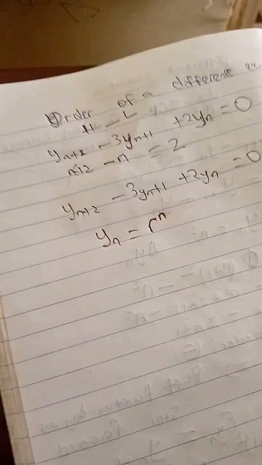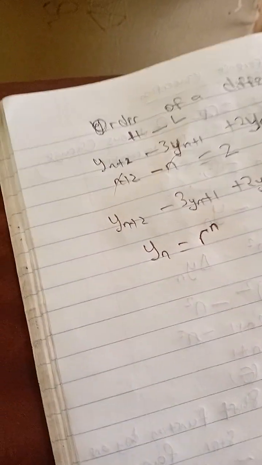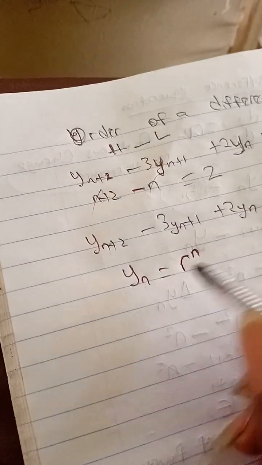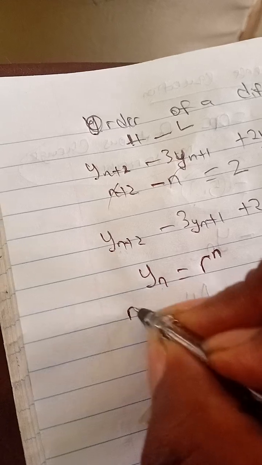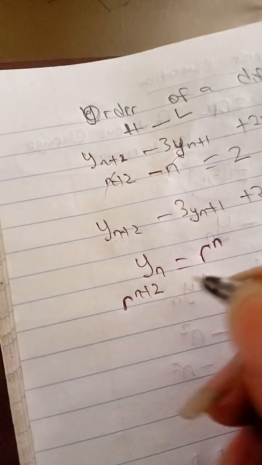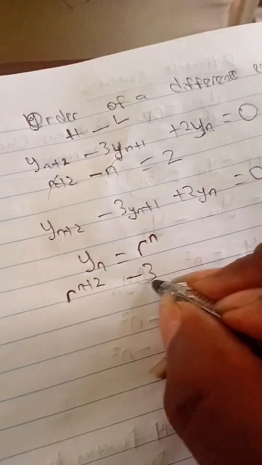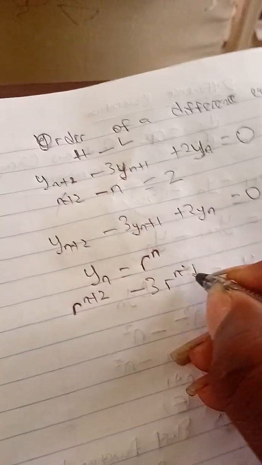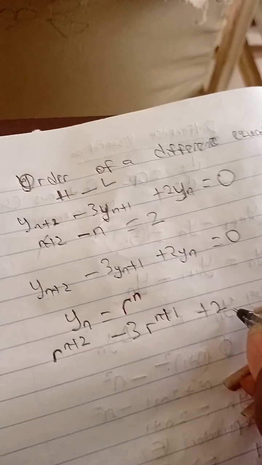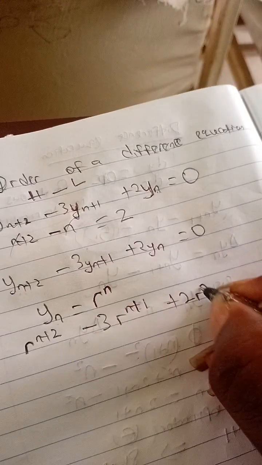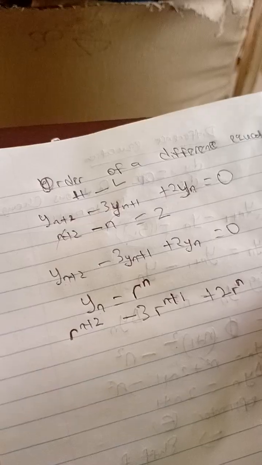You can put anything just to transform this equation to something that can be solved using quadratic or any method to find your r. So if yn is r raised to power n, yn plus 2 will give us r raised to power n plus 2, minus 3r raised to power n plus 1, plus 2r raised to power n equals to 0.